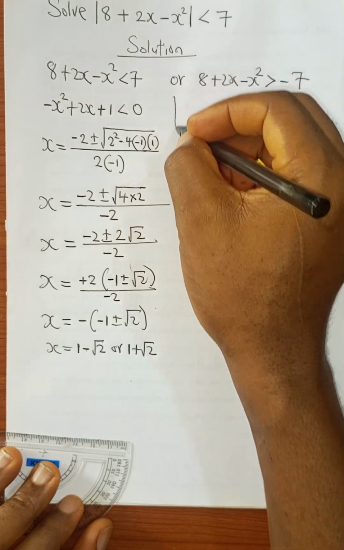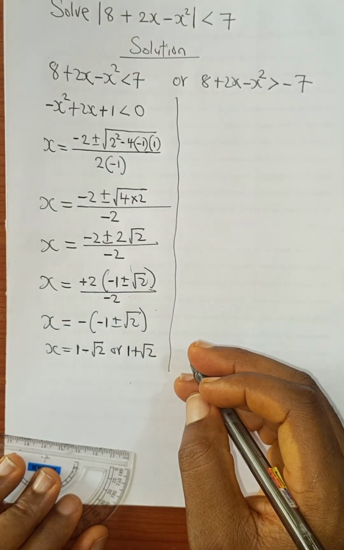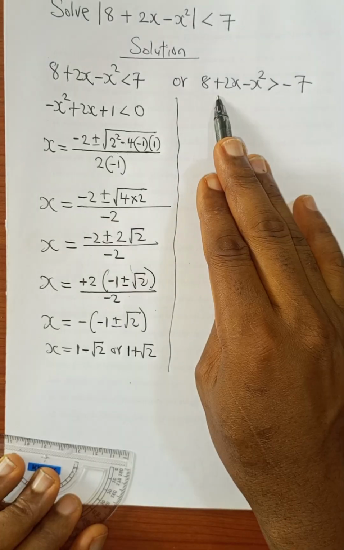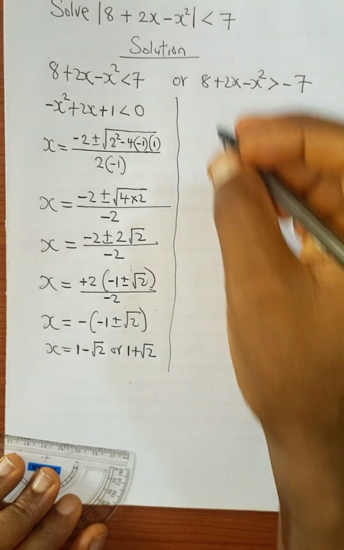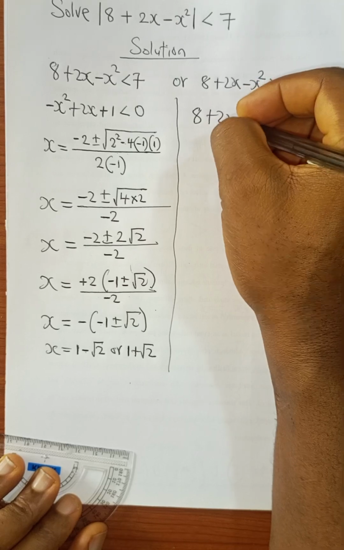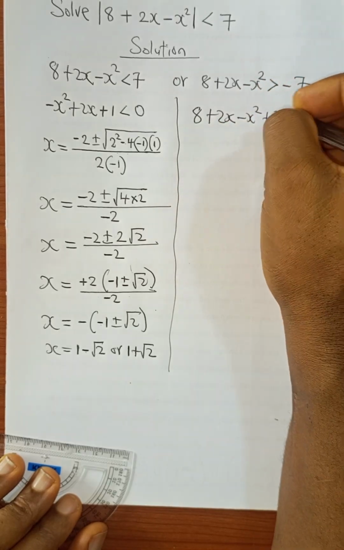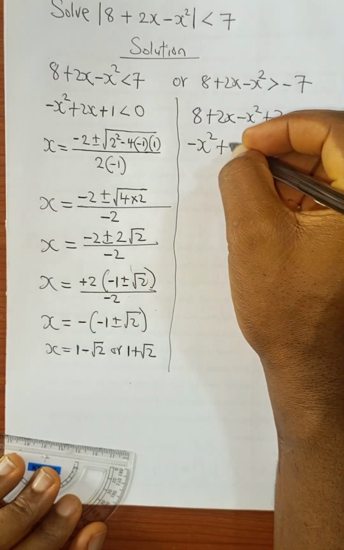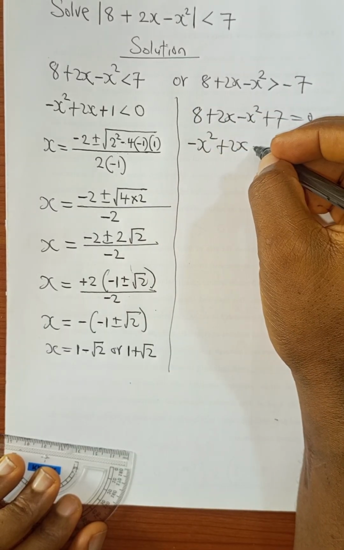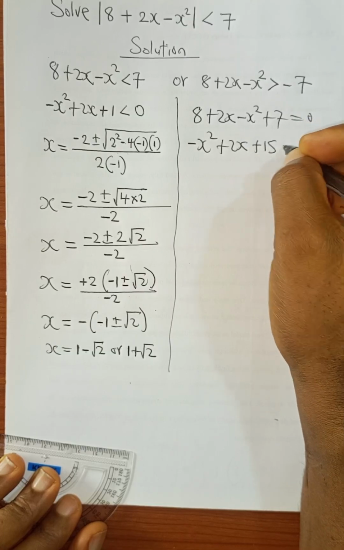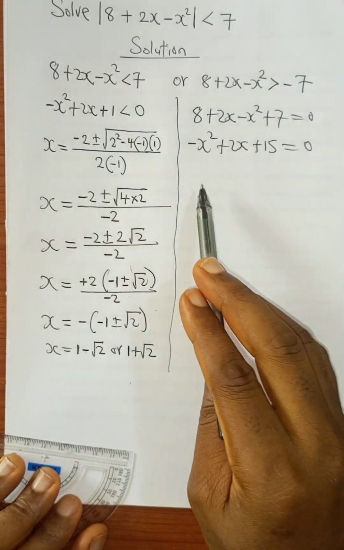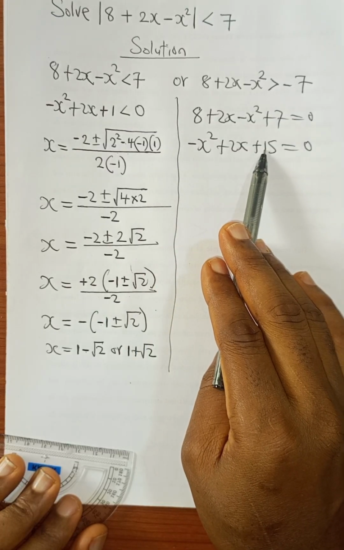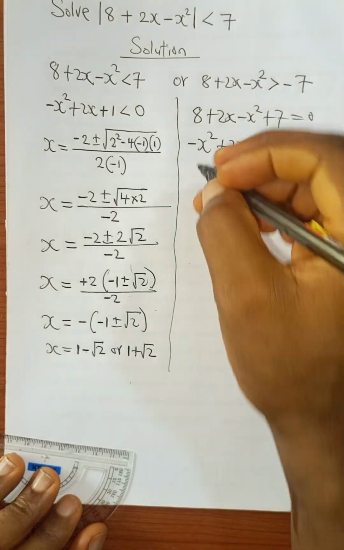Then remember that this all comes down. Now let's get the critical value. The critical value is to solve this equals to 0, which means that we have 8 plus 2s minus s squared plus 7 equals to 0. So we say minus s squared plus 2s plus 15 equals 0. What are the two factors that add to give you 2 and multiply to give you minus 15? That will give us plus 5 and minus 3. Plus 5 and minus 3 will work.